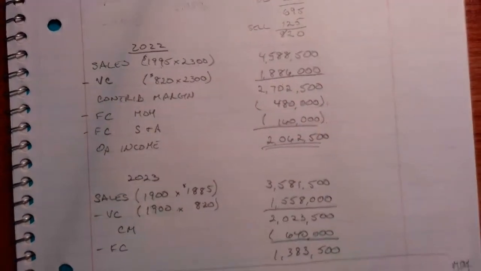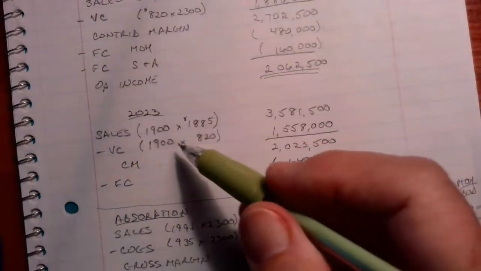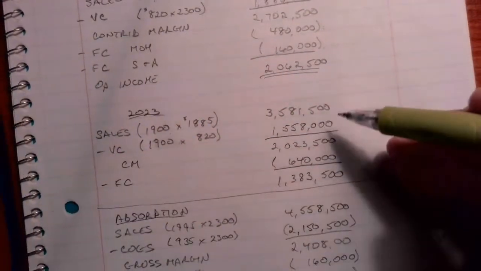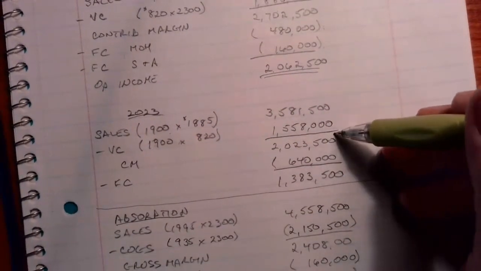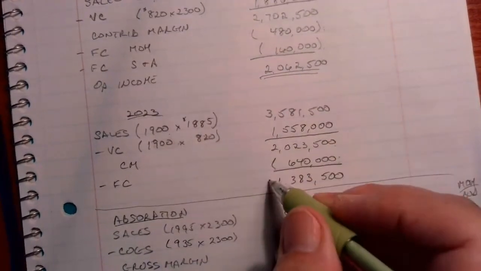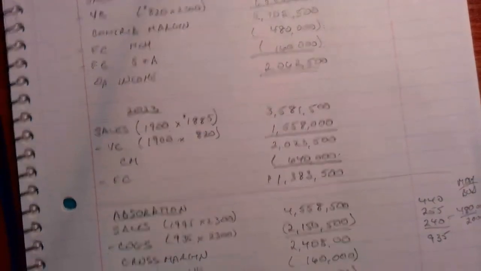And then in 2023, the next year, our sales are down. We sell 1,900 units for $18.85. Then we've got variable costs, contribution margin. Our fixed costs are $640. So here's your operating income under variable costing.